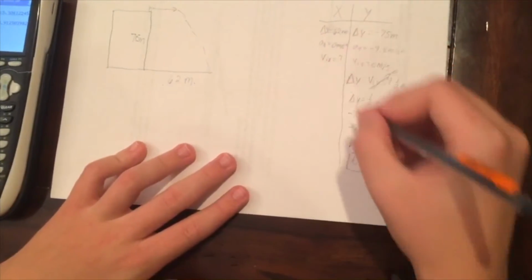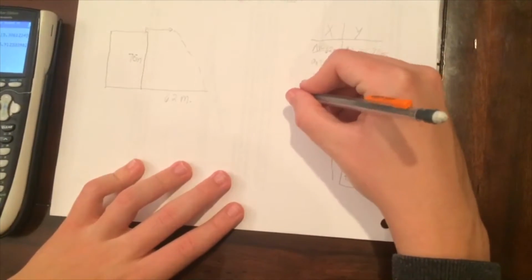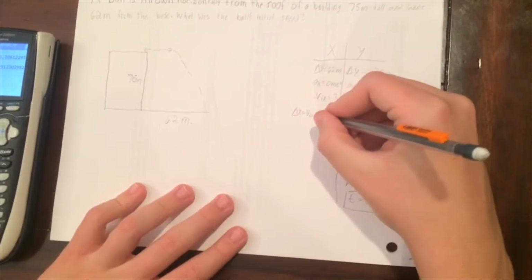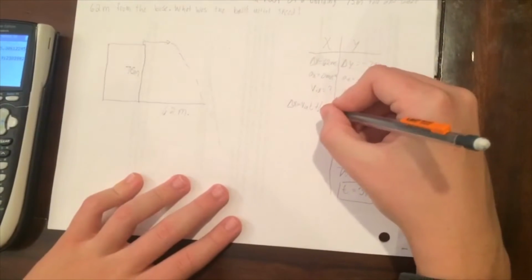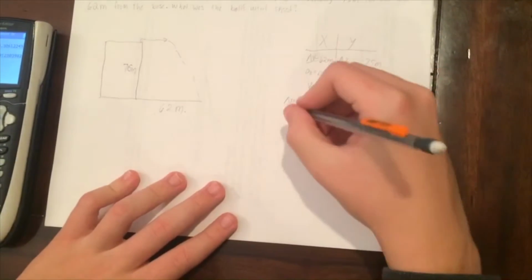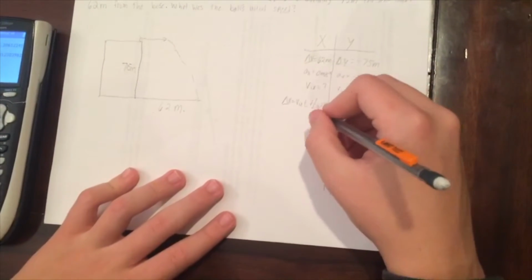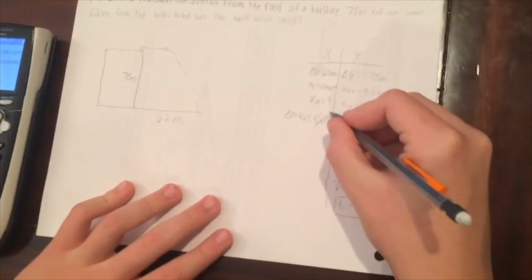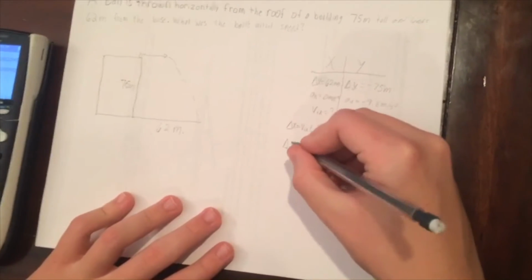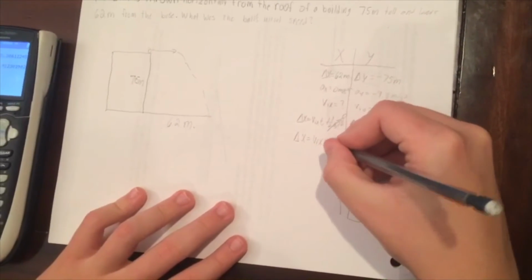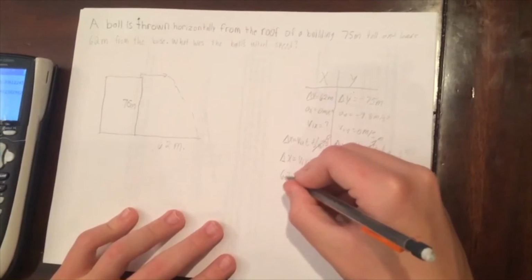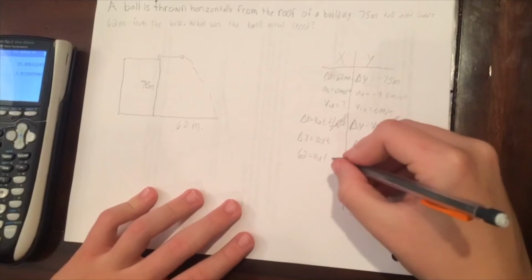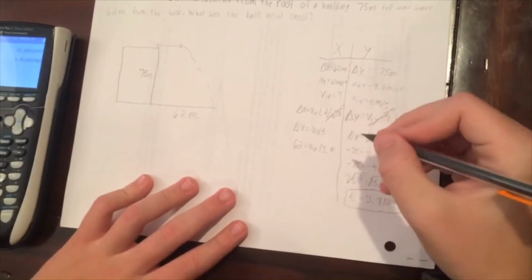So you go back over here and use almost the same equation, but this is delta x equals Vix t plus 1/2 ax t squared. And in this, the second term will always go to 0 because ax is always 0. So you get left with delta x equals Vix t, and you know delta x is 62, and you know t is 3.912.